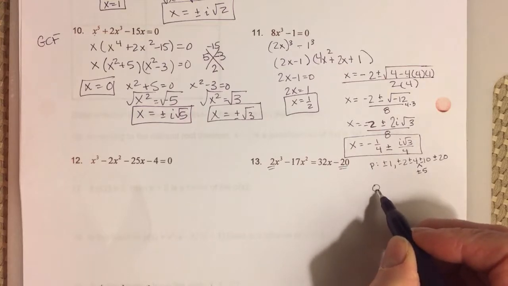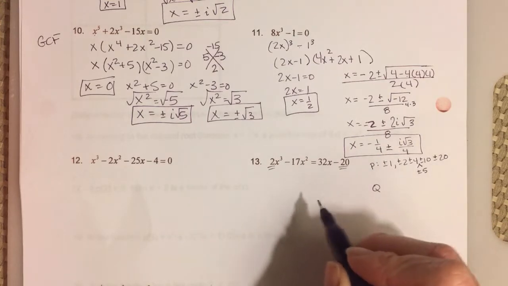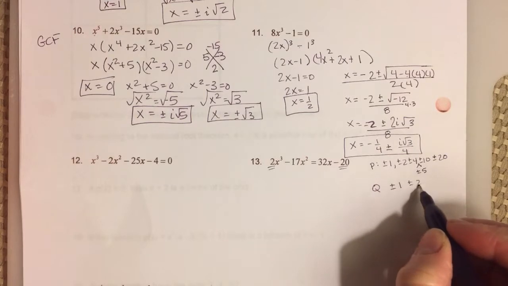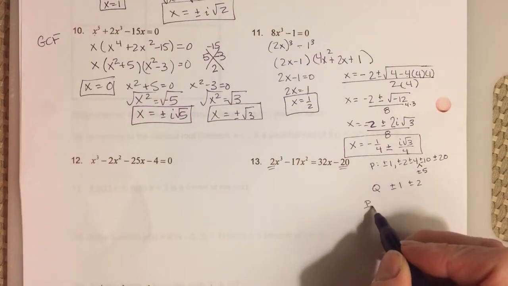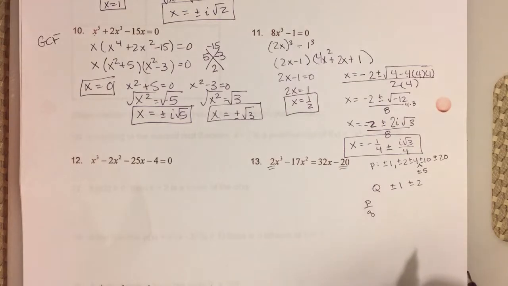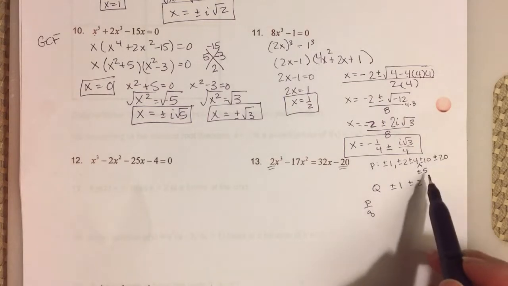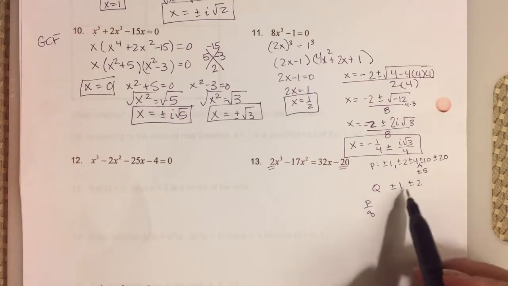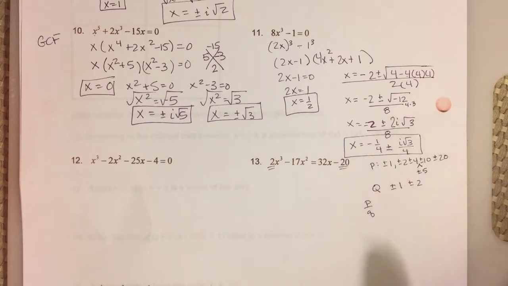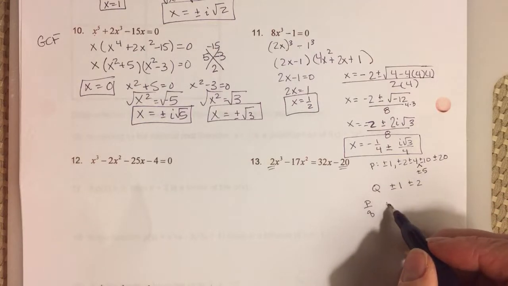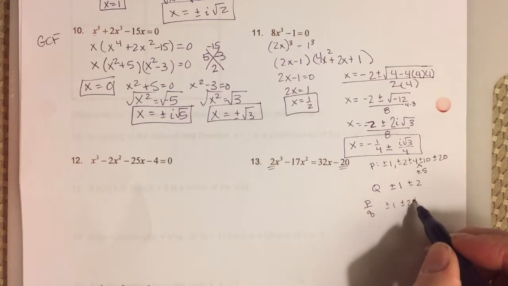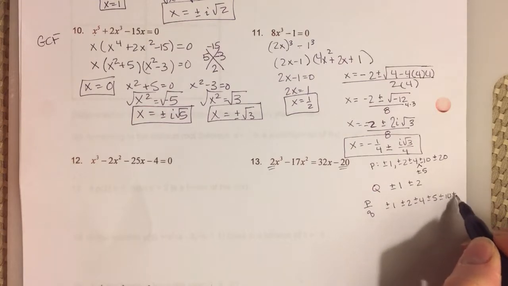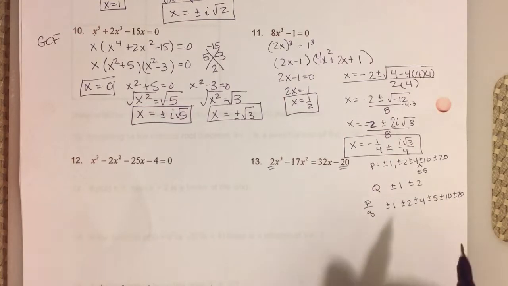So then my Q, which is 2, its factors would be plus or minus 1 and plus or minus 2. So this looks like it might give me lots of possible real roots. So I'm going to take each p divided by each q. So when I take each one of my p's divided by 1, I just get them back. So I get plus or minus 1, plus or minus 2, plus or minus 4, plus or minus 5, plus or minus 10, and finally, wow, plus or minus 20.